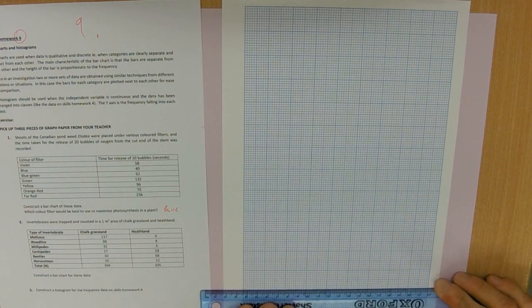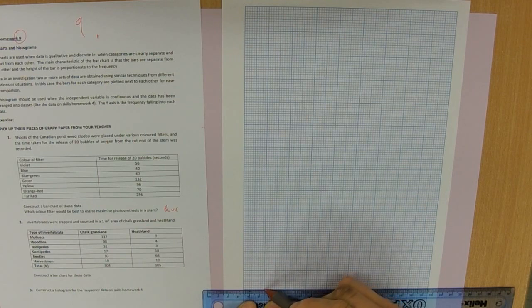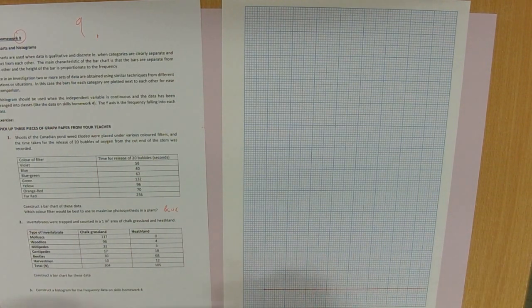So if I put my axis on there, and we have got, what's the title across the bottom? Type of invertebrate.